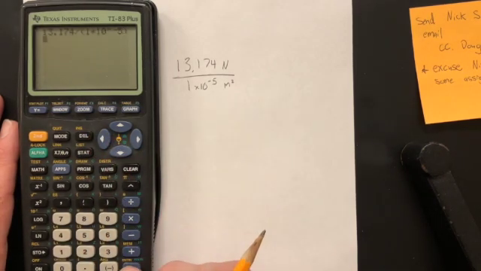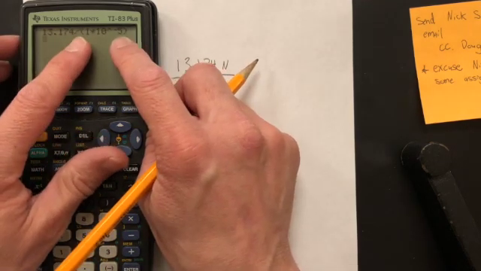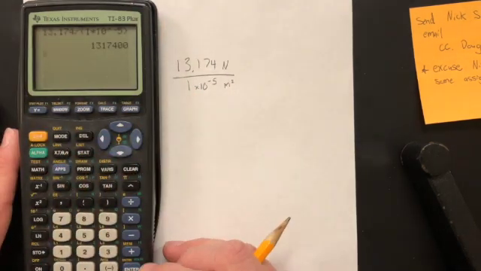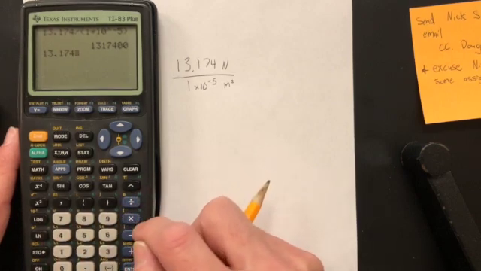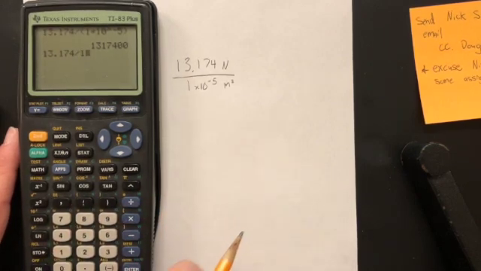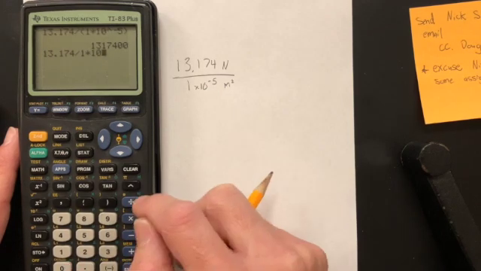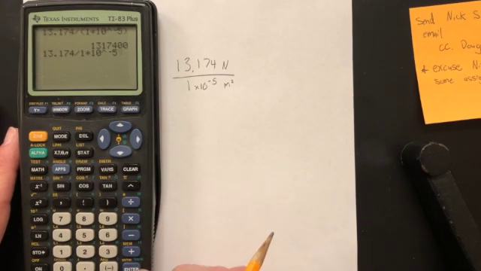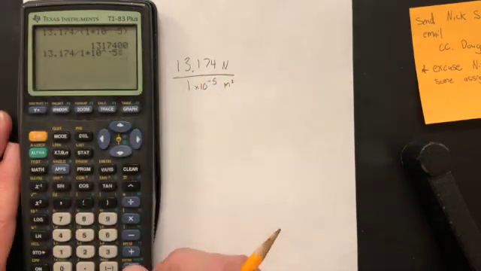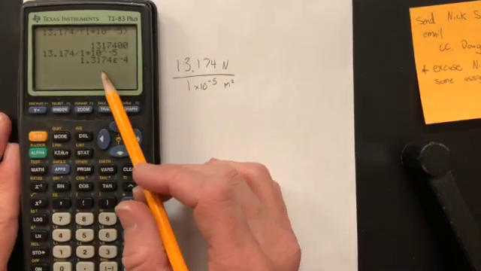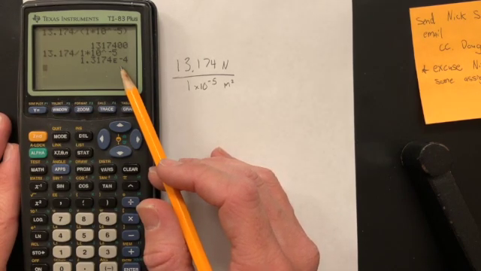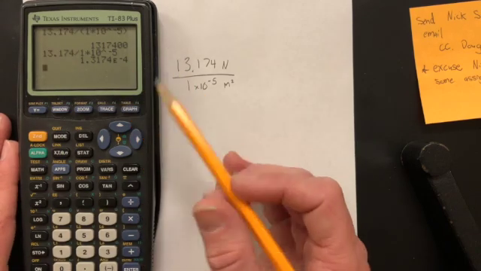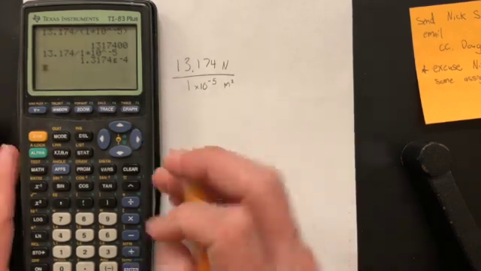If I put parentheses around my scientific notation, then it should work out the way that you want it to. If you don't put parentheses around that number in scientific notation, that's where you might run into problems. So this time I didn't use parentheses, and that's where I run into the problem. This number is 0.00013174, and so that's where I think you might have made the mistake.